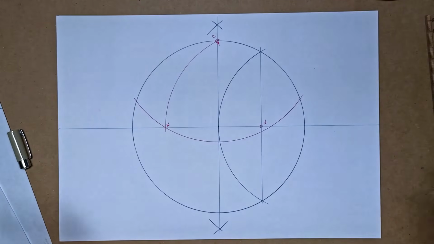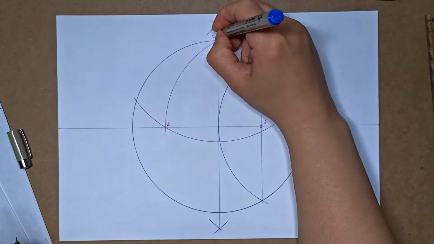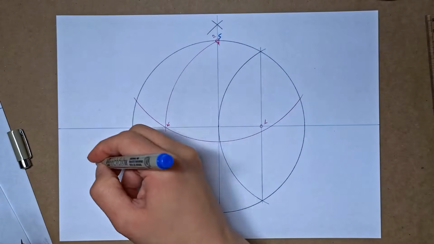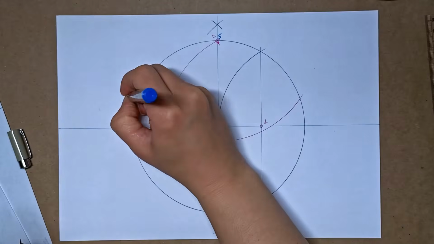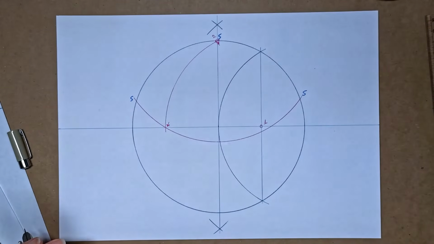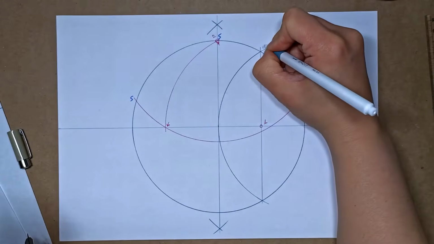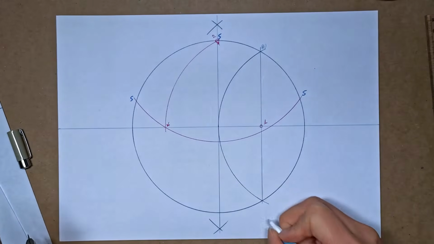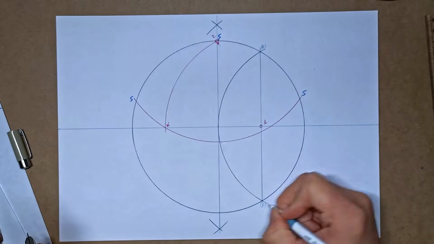So 5, I'm doing the same thing as the other one. And just to note that this is the 6-fold mark, not to confuse them.